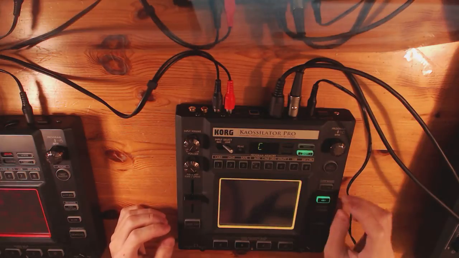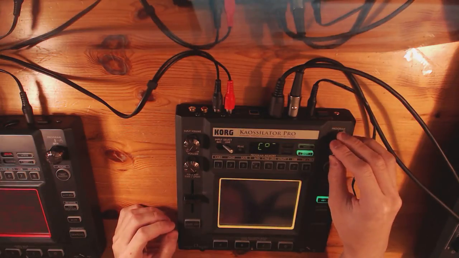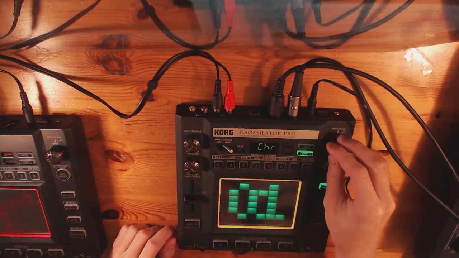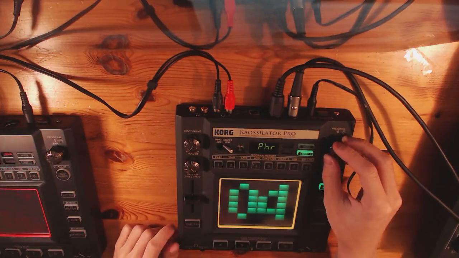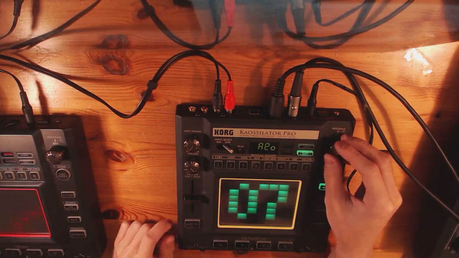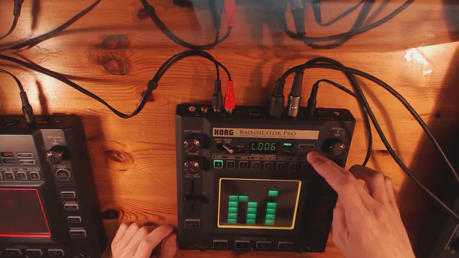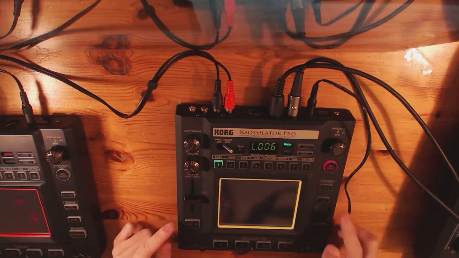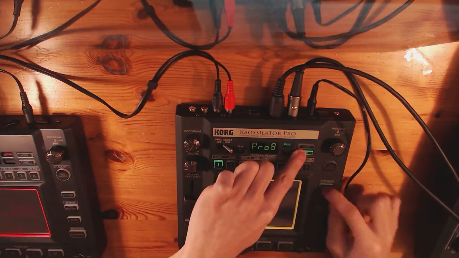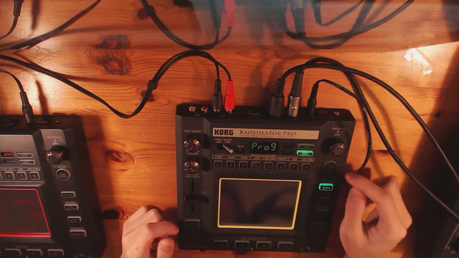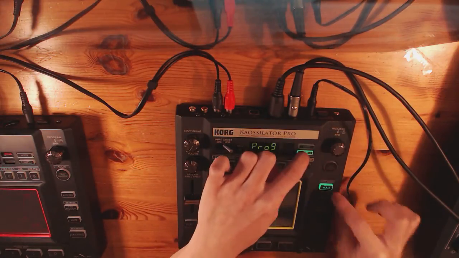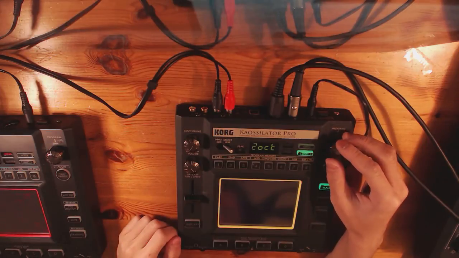For example, key. We can change what key it's played in. That by itself isn't very useful, but if we notice, we have a scale. Ionian, chromatic, Dorian, etc., Aeolian, minor. If we hit shift, and then we hit that same button down there, so shift, note range. Right now it says program, which means each program has its own note range. We can set it to 1 octave, 2 octaves, 3 octaves, or 4 octaves.